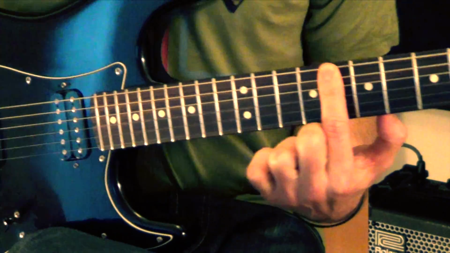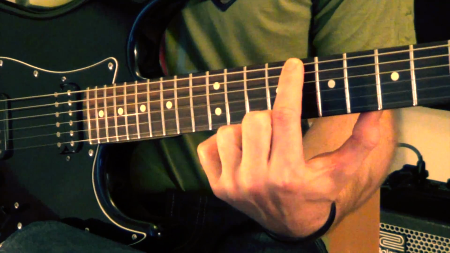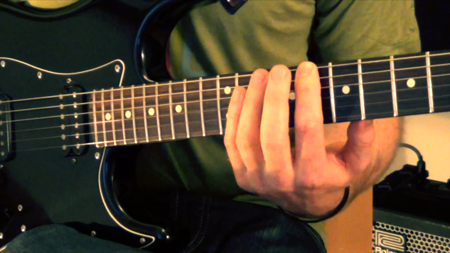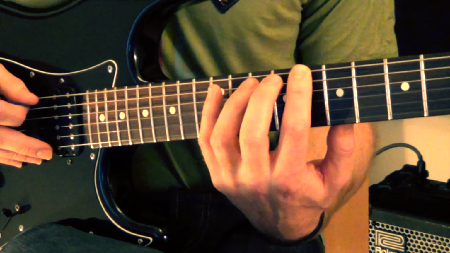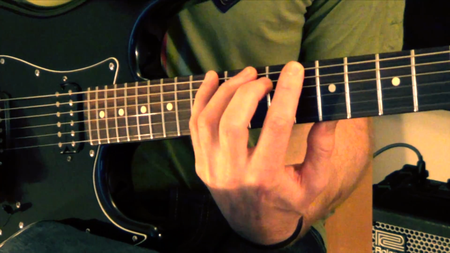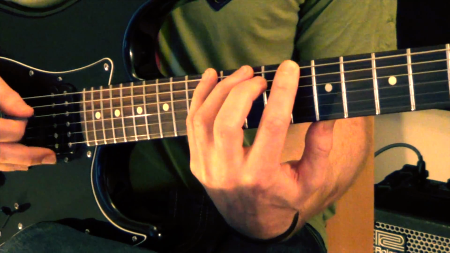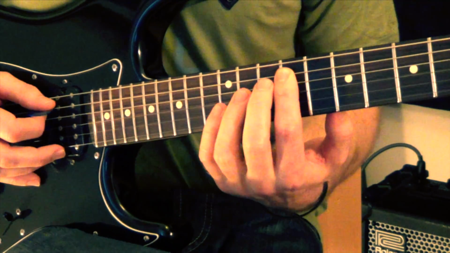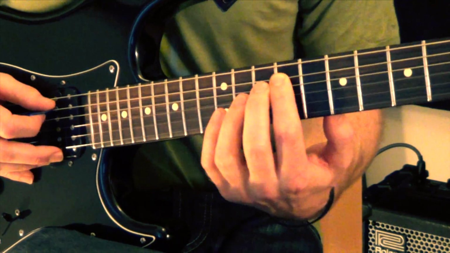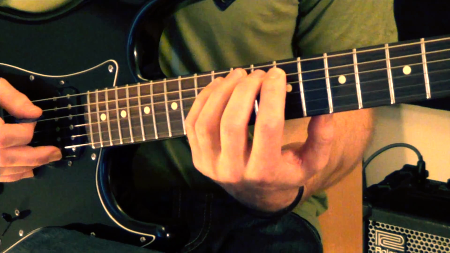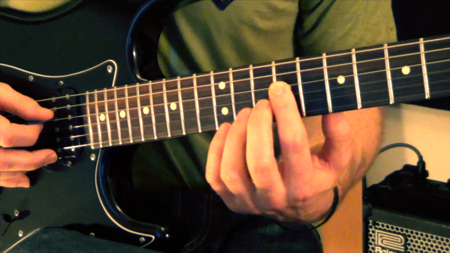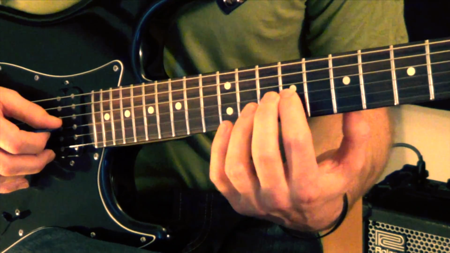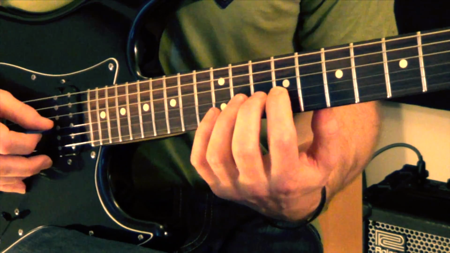So we're starting on the C here, 8th fret of the low E string, and we're using a whole step shape to start off with. Then moving on to the 9th fret of the A string with a half step, whole step shape. Then onto the D string, half step, whole step. Then onto the G string with a whole step, half step.